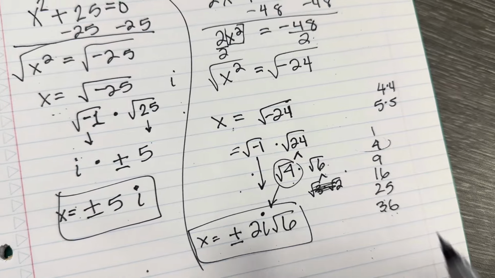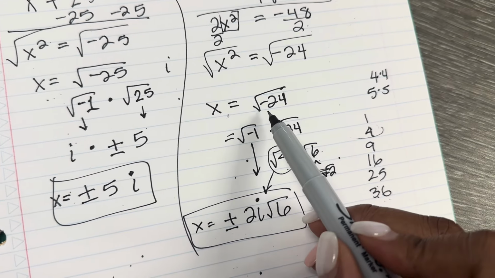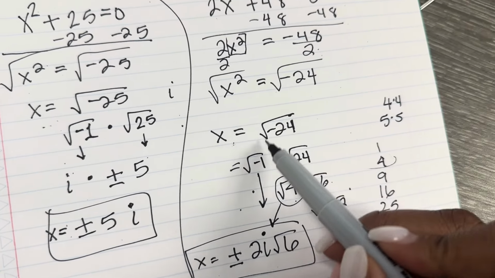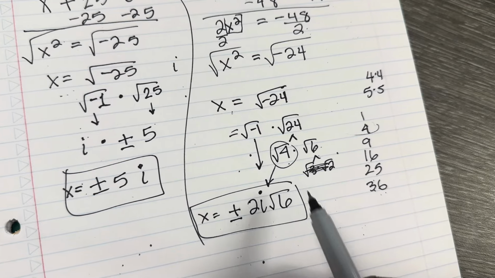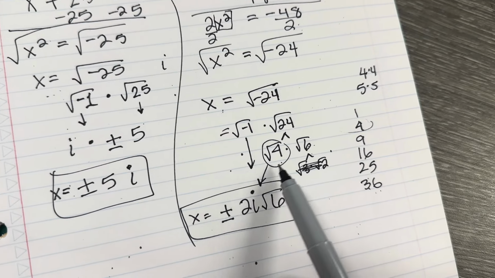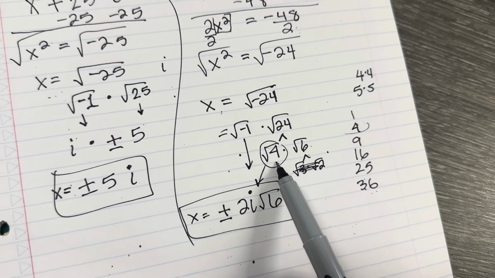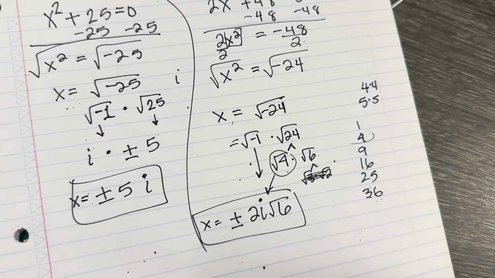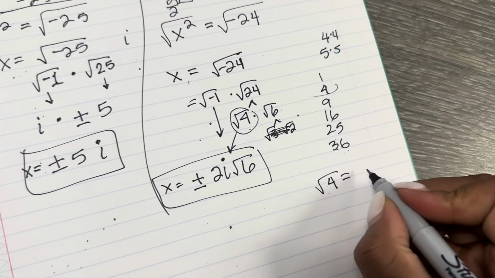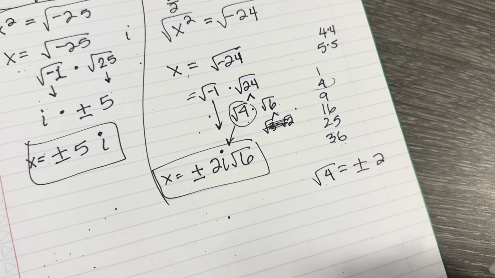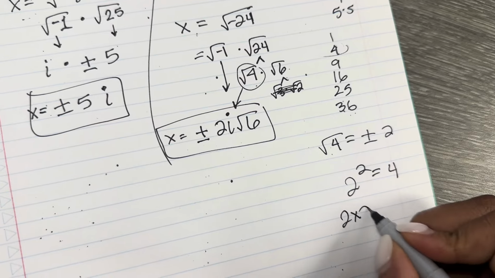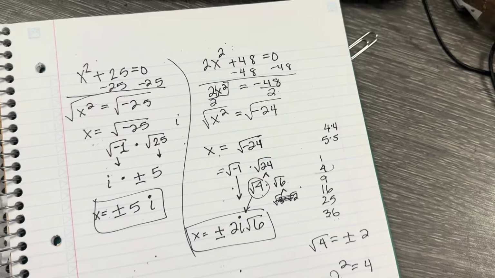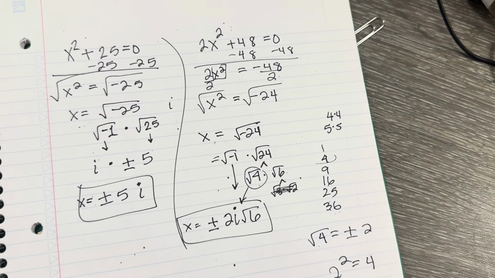Okay, so the square root of negative 24 is plus or minus 2i radical 6, because we found a perfect square, which is radical 4, which is 2. Radical 4 equals 2, because 2 squared is 4, right? 2 times 2 is 4. Okay, so that's how you do that.